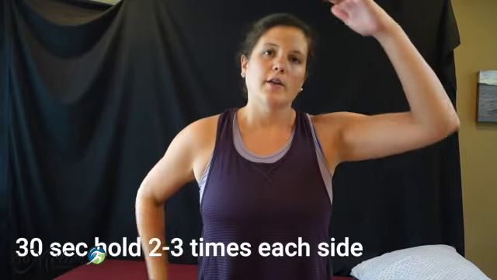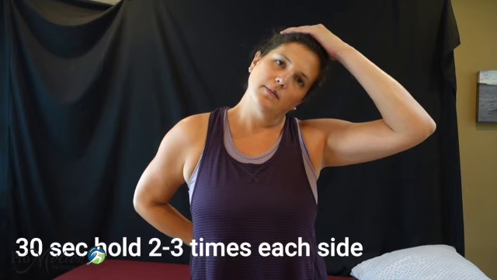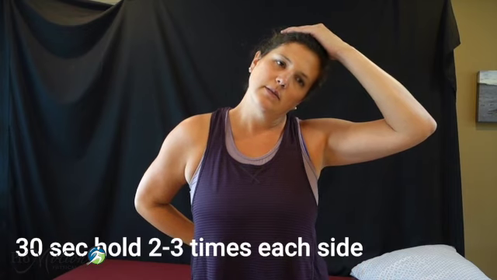Next is the upper trap. Very similar position, arm behind you. I'm stretching my left side, so my left arm is behind me. I'm going to place my hand sort of over my head and very gently pull toward the right. So I'm stretching the upper trap muscle here, instead of the levator scap, which is more in the back. 30 seconds, 2 to 3 times on both sides.